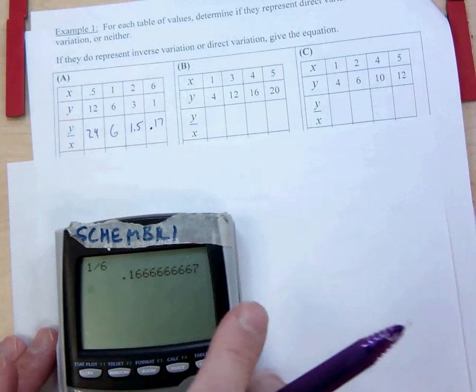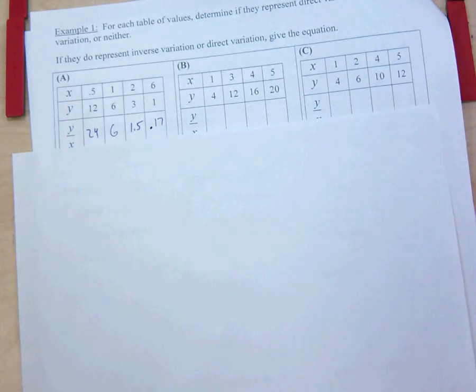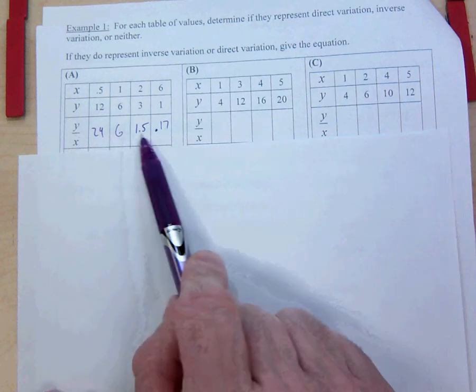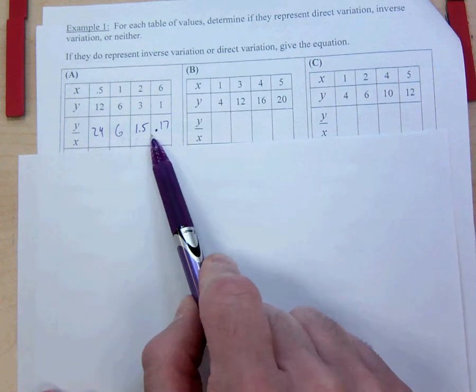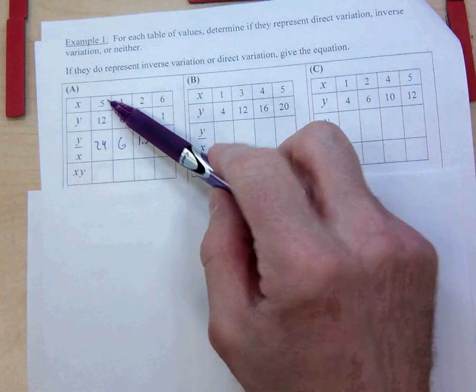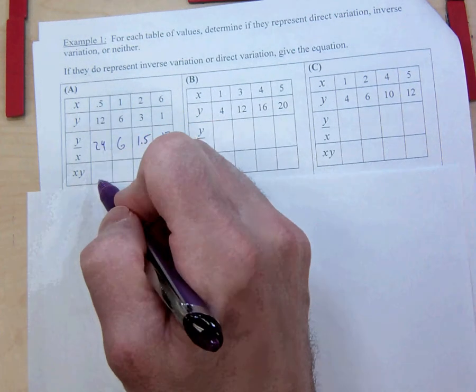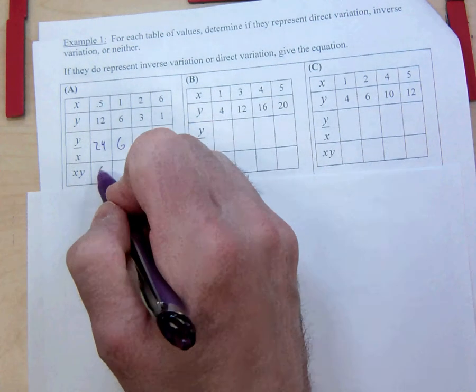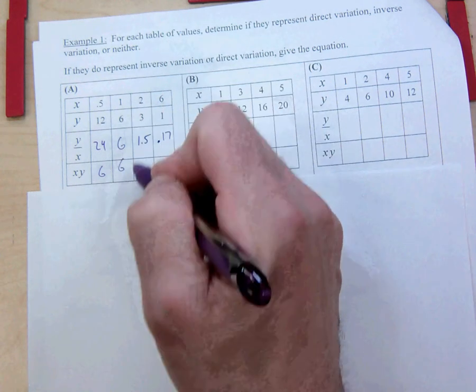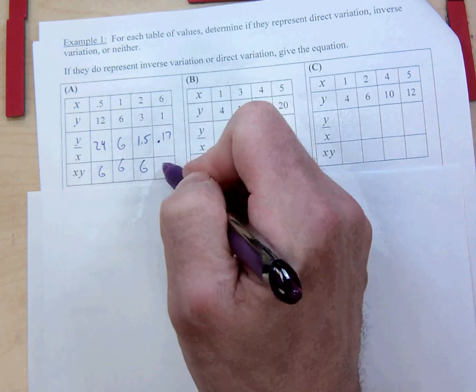All right. So when you take your y values divided by your x values, do you always get the same constant k? No. All right, how about here? What's 12 times 0.5, guys? 6. What's 1 times 6? 6. What's 2 times 3? 6. What's 6 times 1? 6.